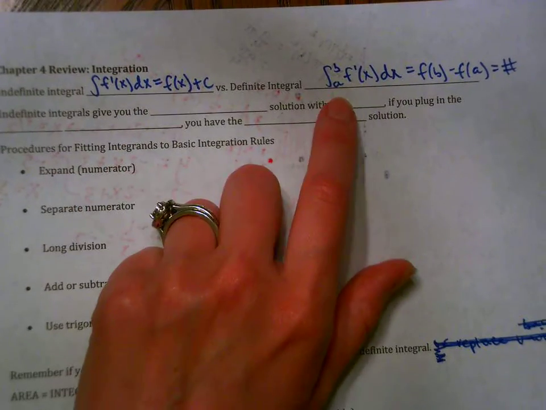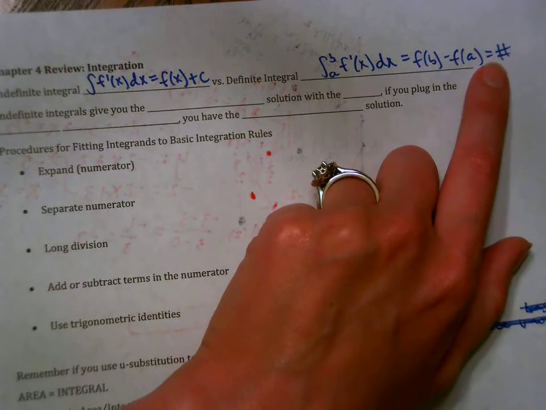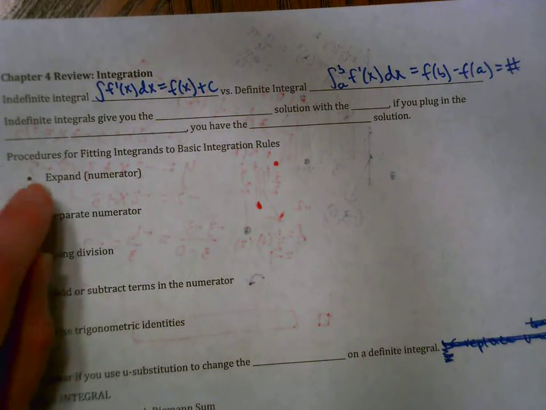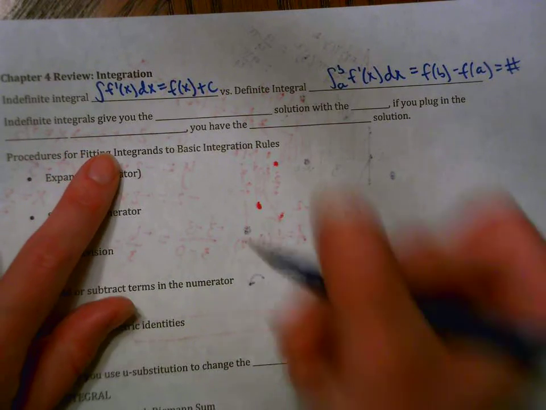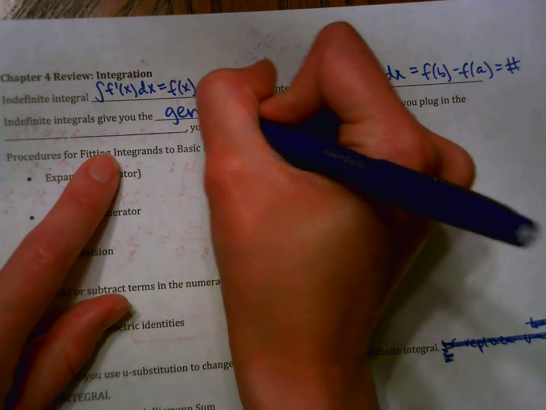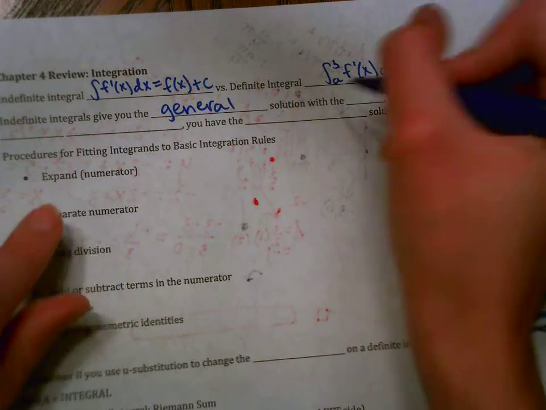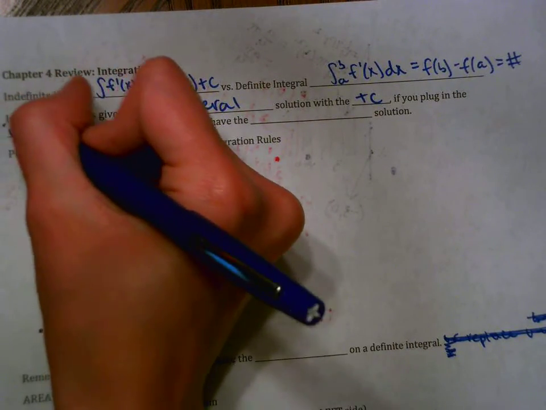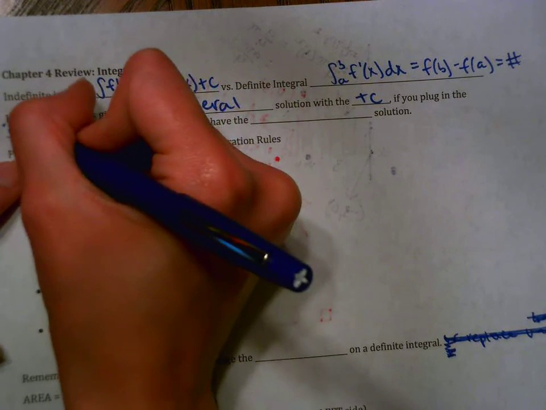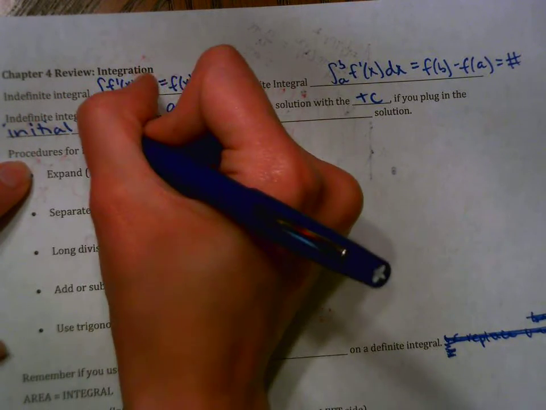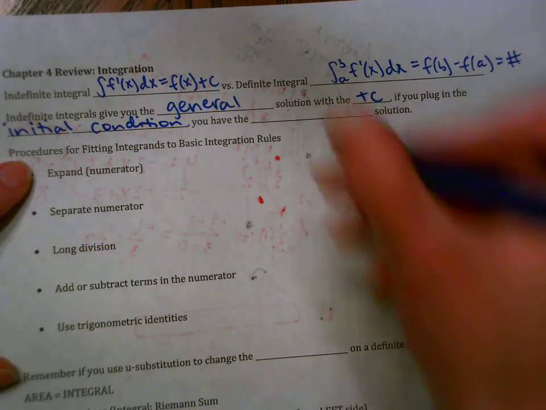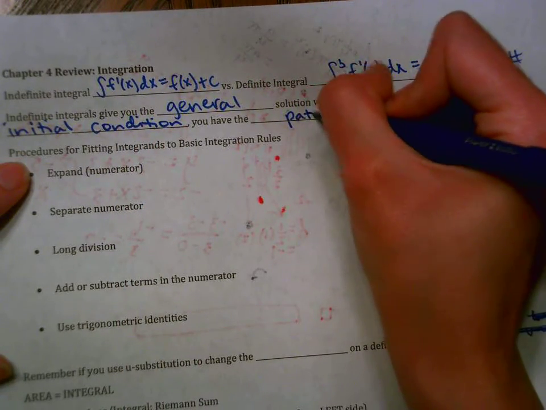But yeah, so when we do an indefinite integral, you're just getting the antiderivative, the original function. When you do a definite integral, you're getting an amount, a number that accumulated over time. So indefinite integrals give you the general solution with the plus c. So if you plug in your initial condition, then you get the particular solution.